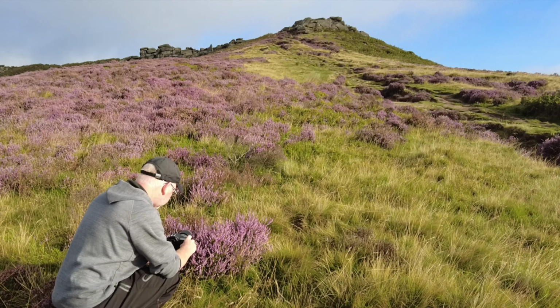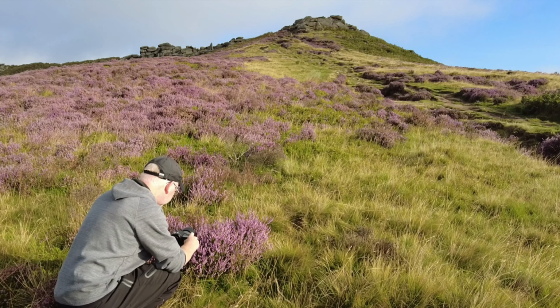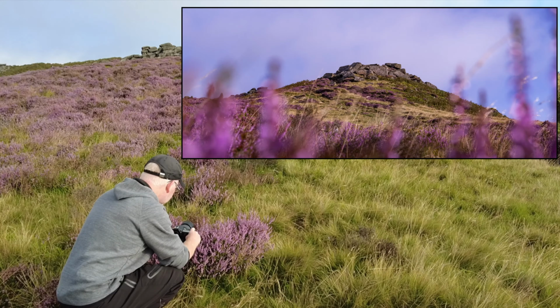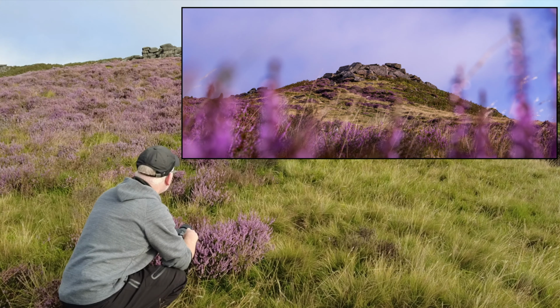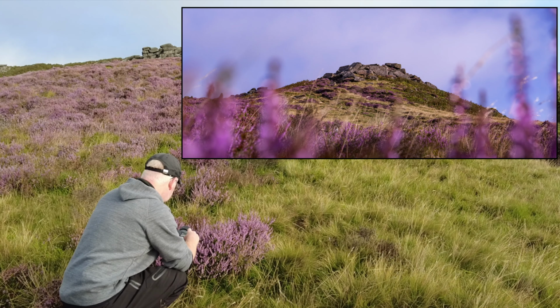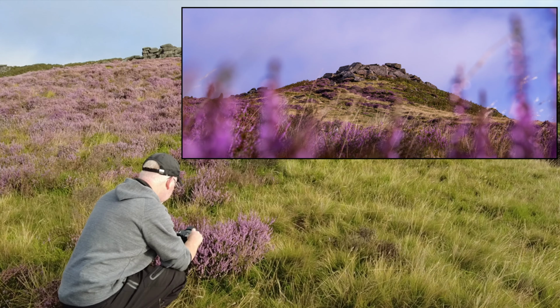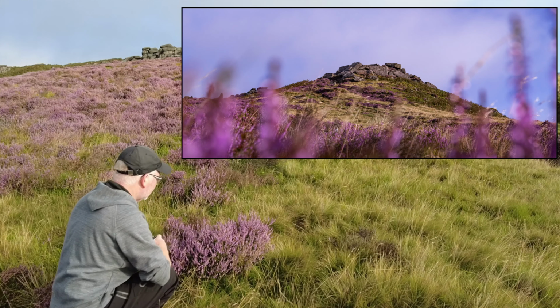It was all about going in really close on the heather, so you've just got the colour in the bottom of the screen, and then we're focusing on Higgar Tor itself, and that puts the heather out of focus, and that's the kind of shot I wanted.